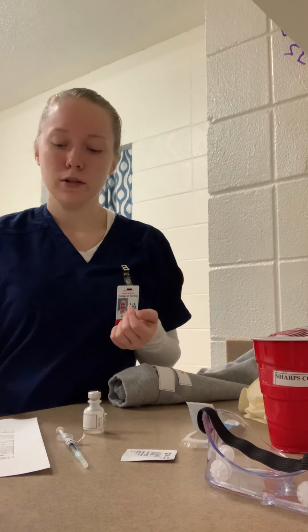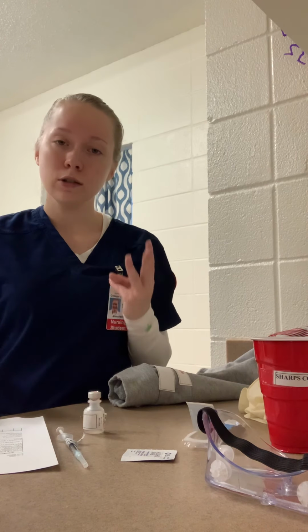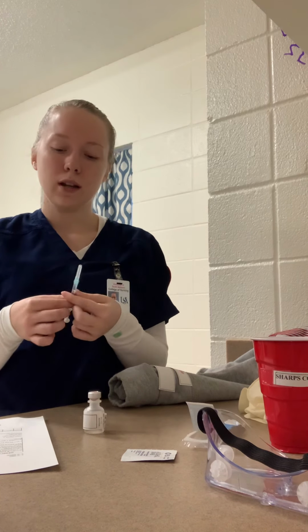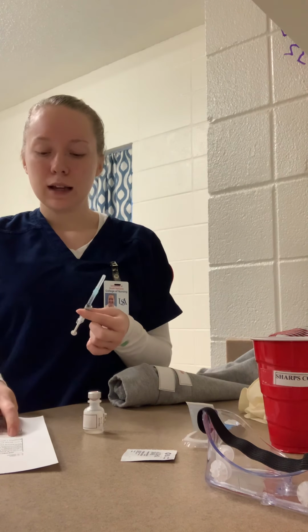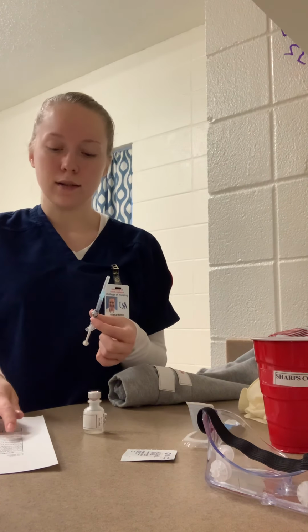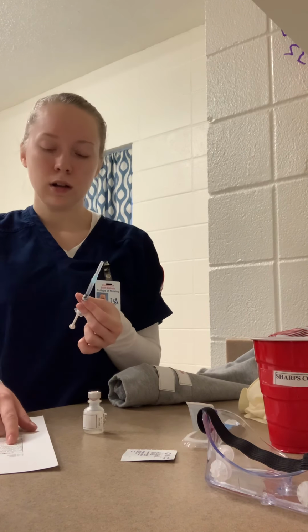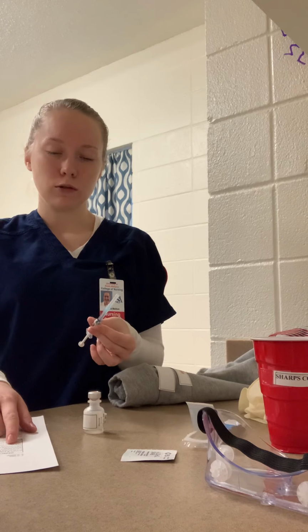The next thing I'm going to do is perform my third check for accuracy and compare my medication to the MAR. This medication is for Jaguar Jones. It is heparin, 5,000 units, which is 0.5 milliliters, subcutaneously every 12 hours.